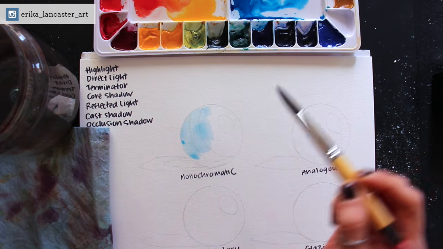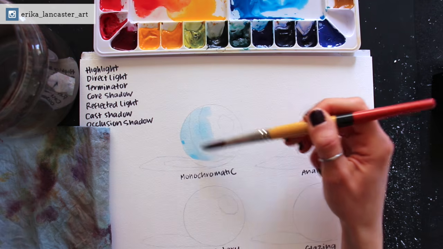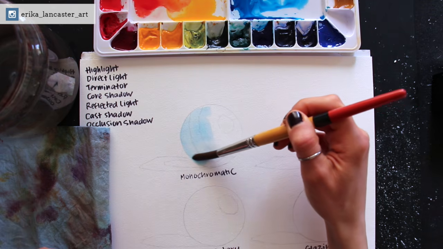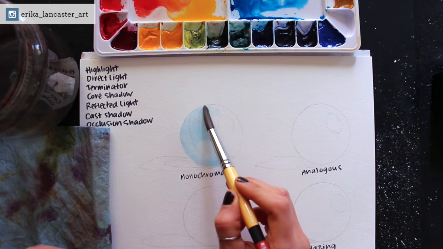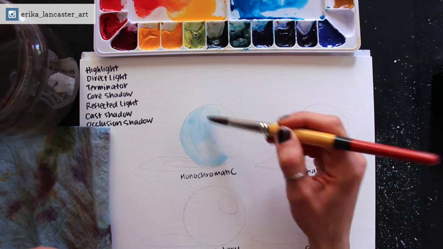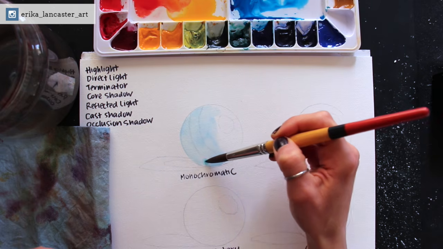And especially when I'm painting on paper that is dry, meaning I haven't pre-wetted my paper with clean water before dropping in my paint, I always like getting started with very light, pale, watered down, translucent color, and I build upon that. So that's exactly what you're seeing me do right now.